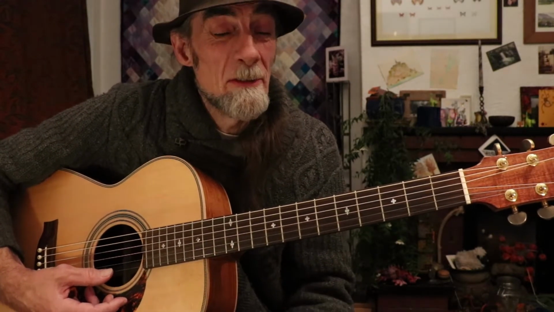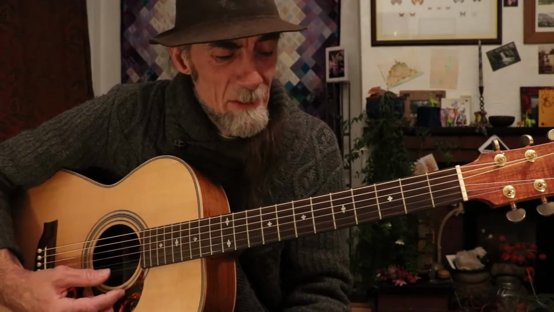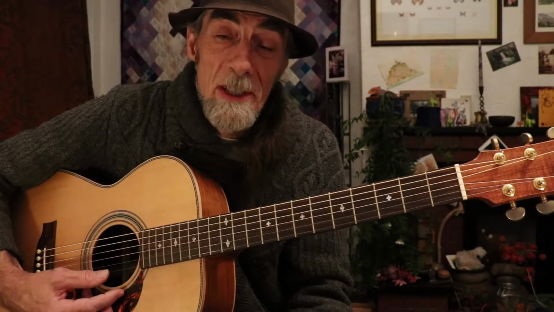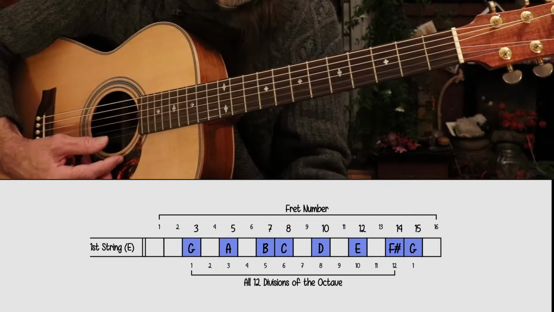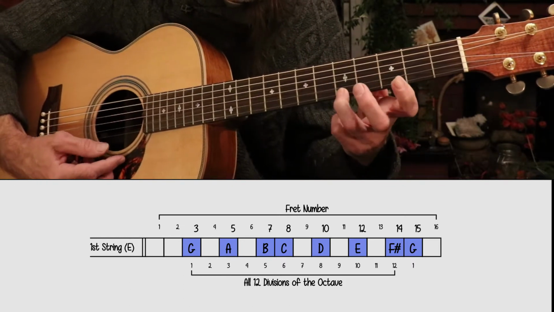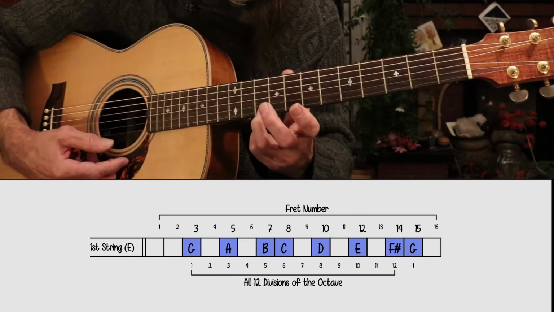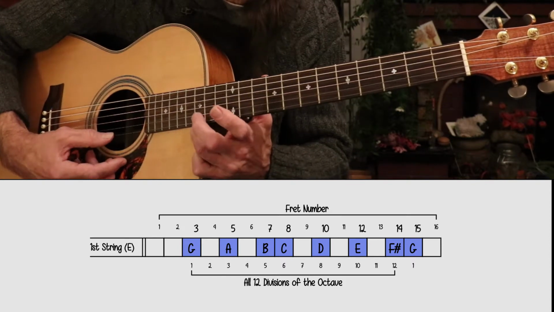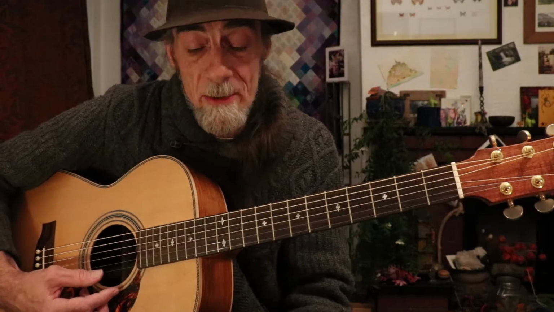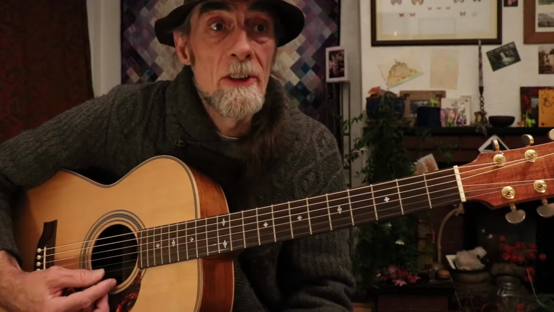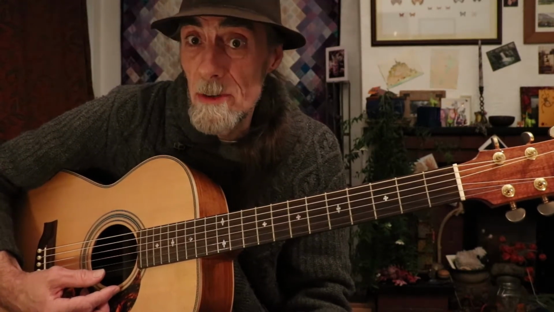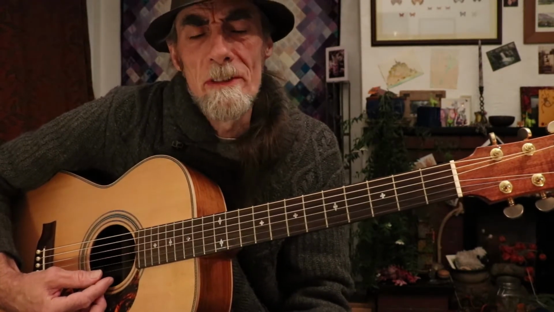Now, it has several advantages. The main advantage is that you now have 7 letter names in order from G to G. G, A, B, C, D, E, F sharp, G. It makes more sense than calling that K. So they ended up using sharps. Okay. Now we've ended up using flats as well.